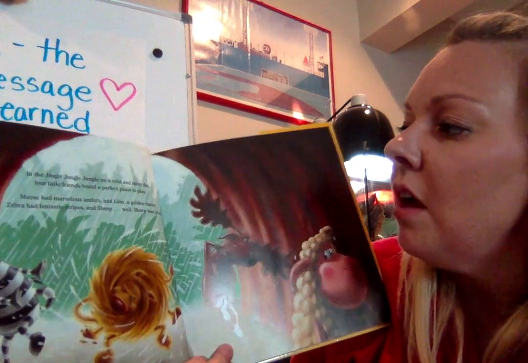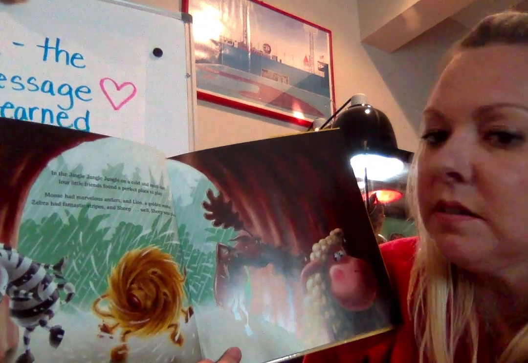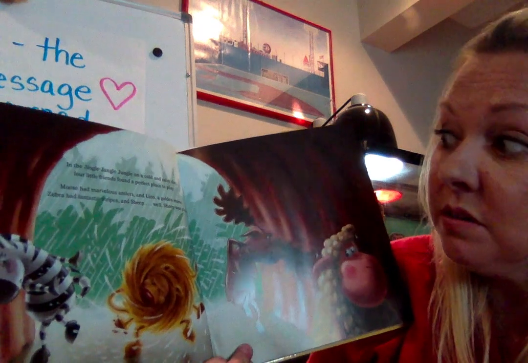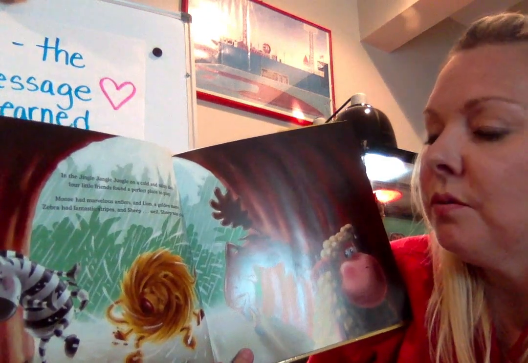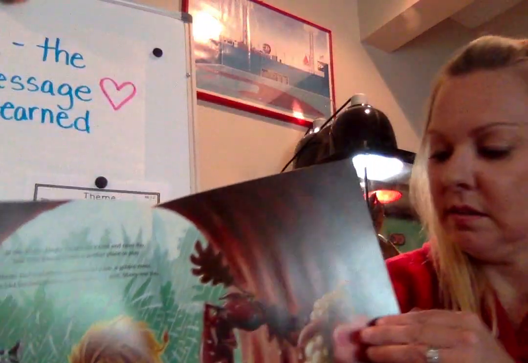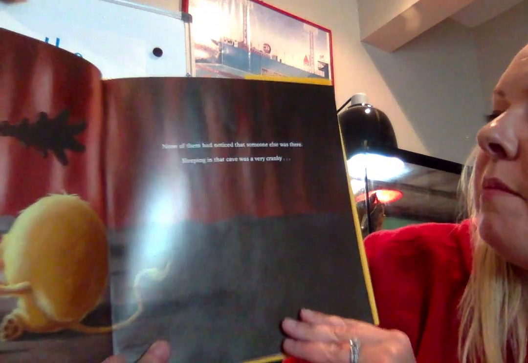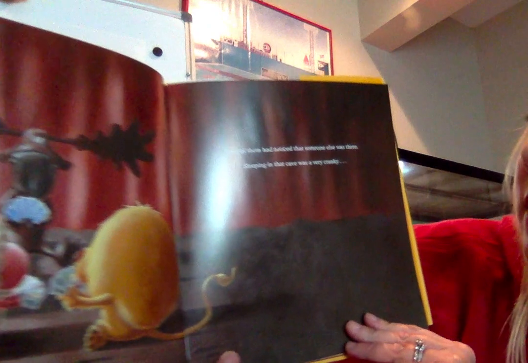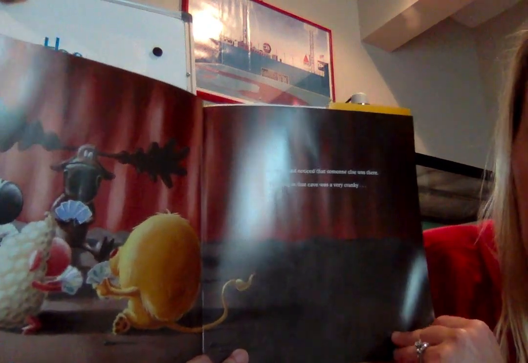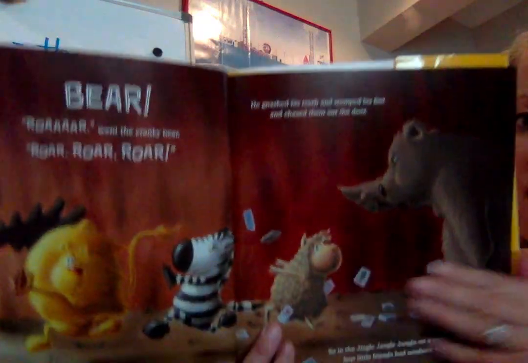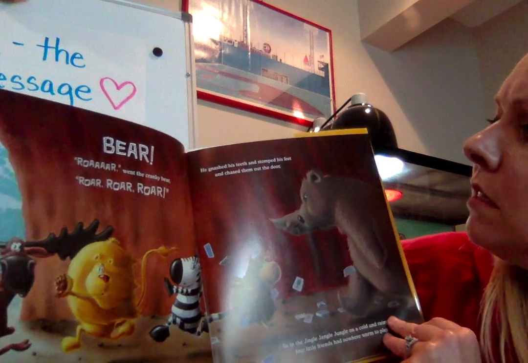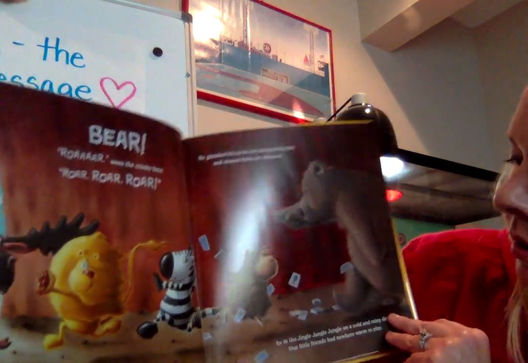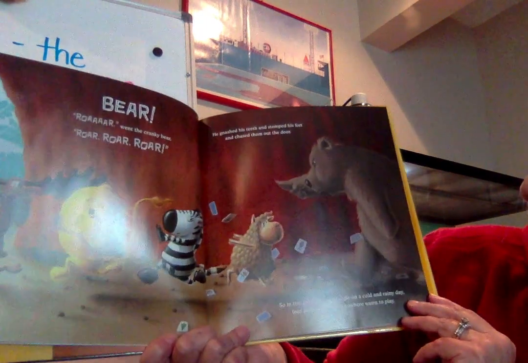In the jingle jangle jungle, on a cold and rainy day, four friends found a perfect place to play. Moose had marvelous antlers, and Lion a golden mane. Zebra had fantastic stripes, and Sheep, well, Sheep was plain. None of them had noticed that someone else was there. Sleeping in the cave was a very cranky bear. Roar, went the cranky bear. Roar, roar, roar. He gnashed his teeth and stomped his feet and chased them out the door. So in the jingle jangle jungle, on a cold and rainy day, four little friends had nowhere warm to play.